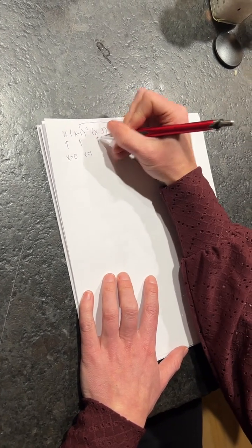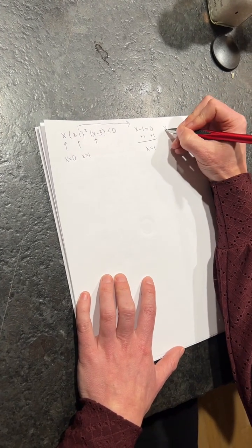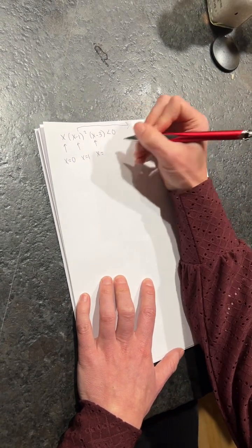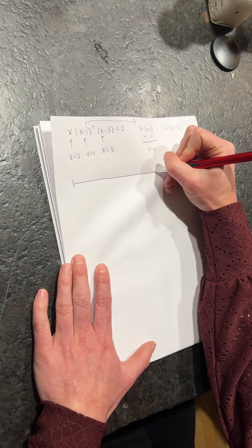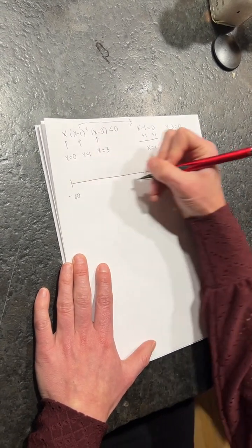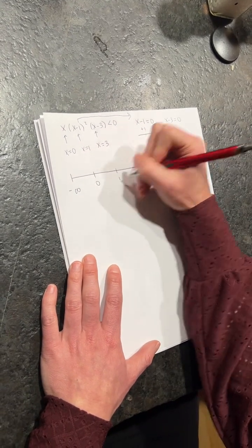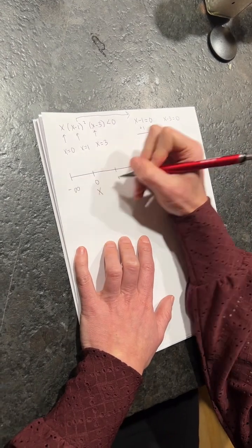Now think in your head right now, what number minus 3 gives you 0? Well, again, you could come off to the side and set it to 0, or you can simply see that that's x equals 3. So we're going to go ahead and put these on our number line from -infinity to infinity. And then you're going to have a 0, a 1, and a 3.